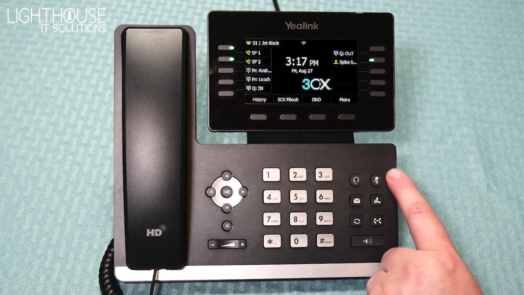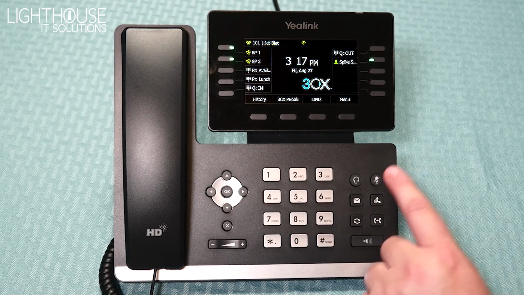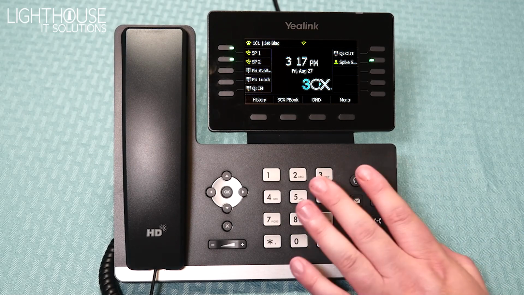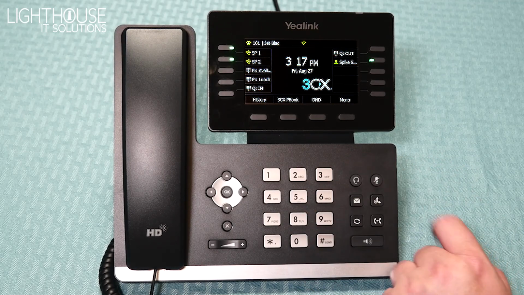The mute button allows you to mute a call or mute the microphone on a call so that no call recipients can hear you on the other end. This button will light up red to let you know that the call is being muted from your side.